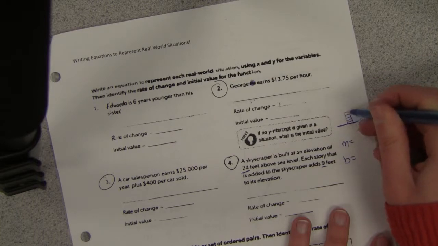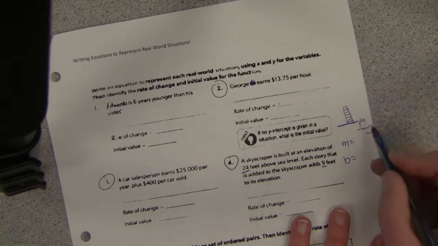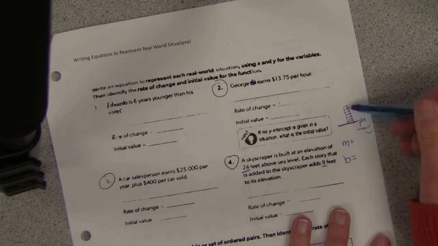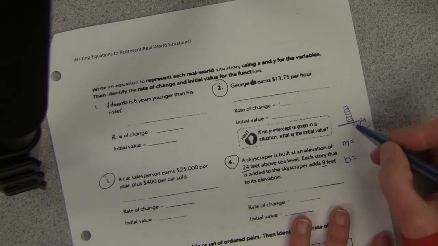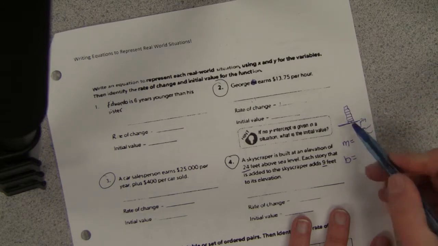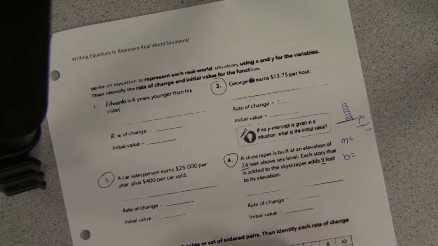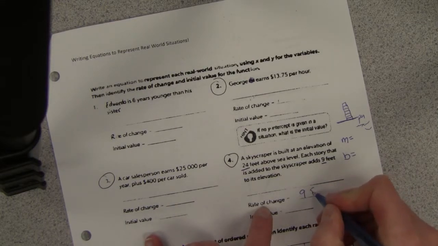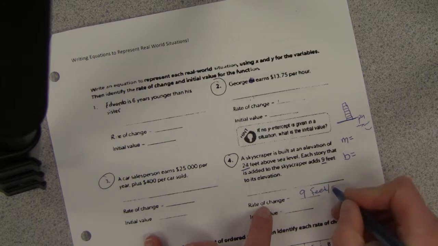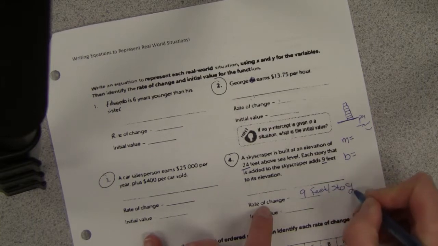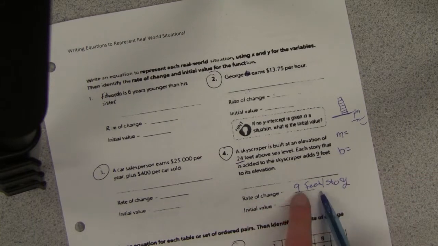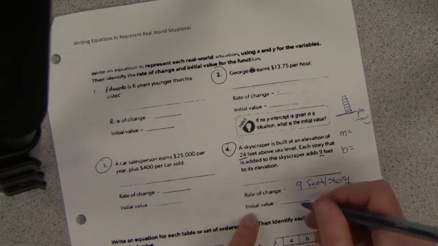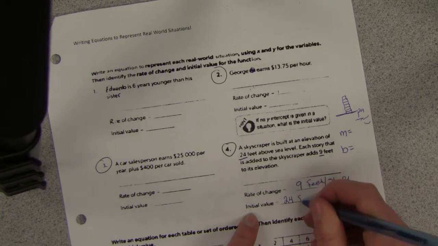So I'm not starting at 0, I'm starting at 24. This 24 is never going to change. What is going to change is how many stories I'm adding. With each story that I add, I have to add another 9 feet. So my rate of change is 9 feet per story. And I'm very careful to include units because if you do not include units, you will be docked points. And my initial value is just 24 feet.